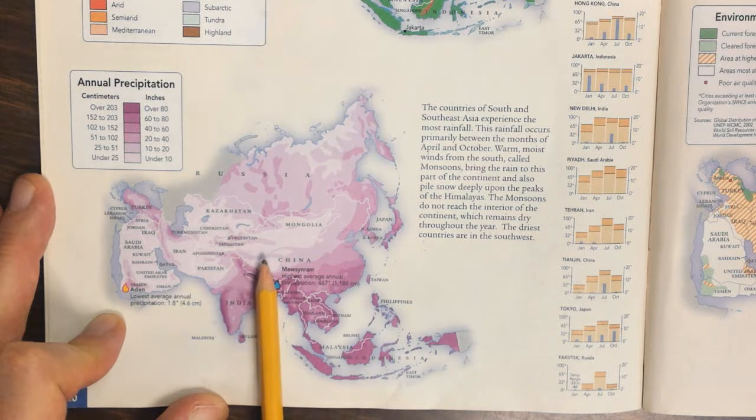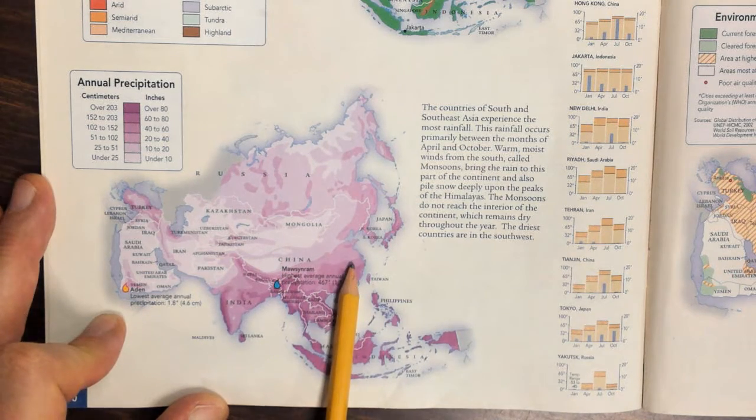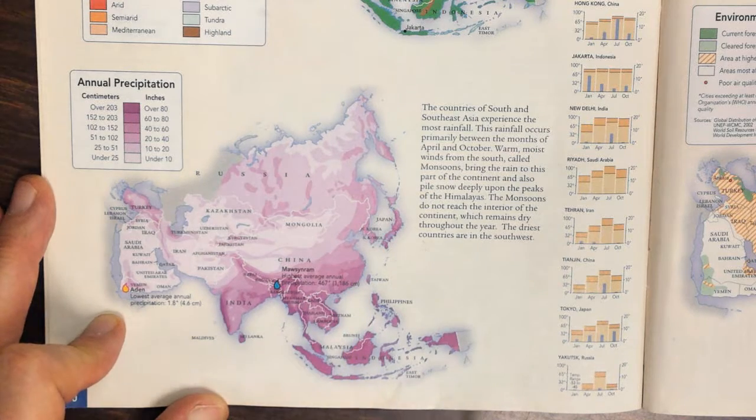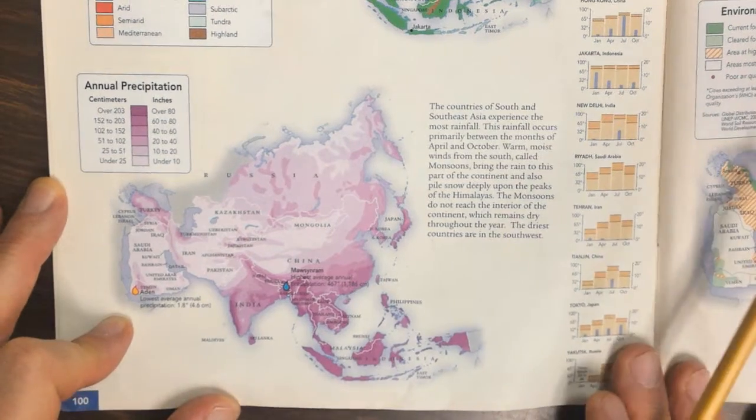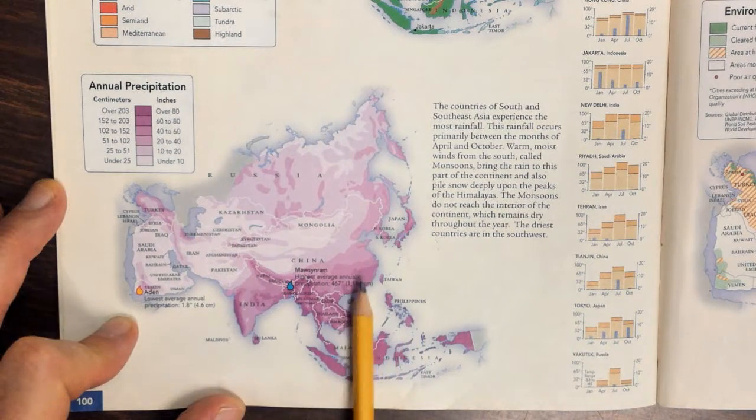So that's your answer for number 6. The eastern region of China gets more rain. That's why people live there. Okay? So just explain that quickly. You don't have to go into long sentences. Just answer that question. Why does everybody live on this side of China?